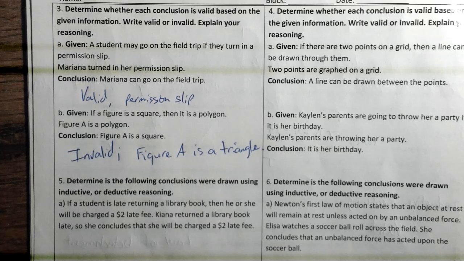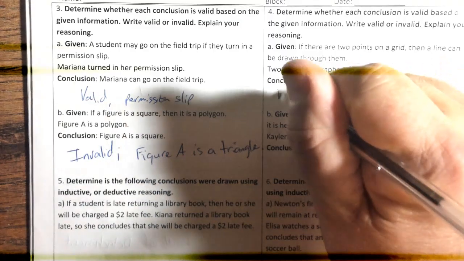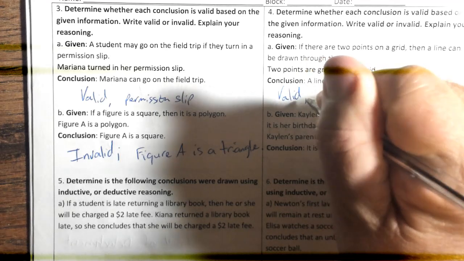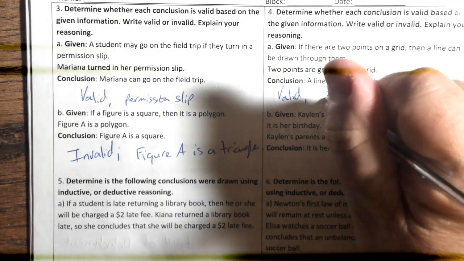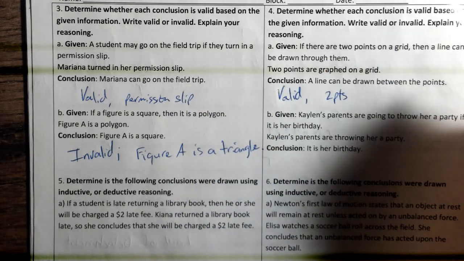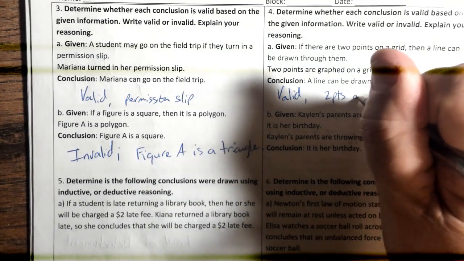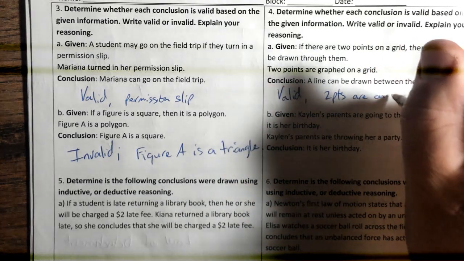Part A, given. If there are 2 points on a grid, then a line can be drawn through them. Then the next statement says 2 points are graphed on a grid. Conclusion, a line can be drawn between the 2 points. Yes, that would be valid, because the 2 points, I'm just going to abbreviate here, are on the same grid.